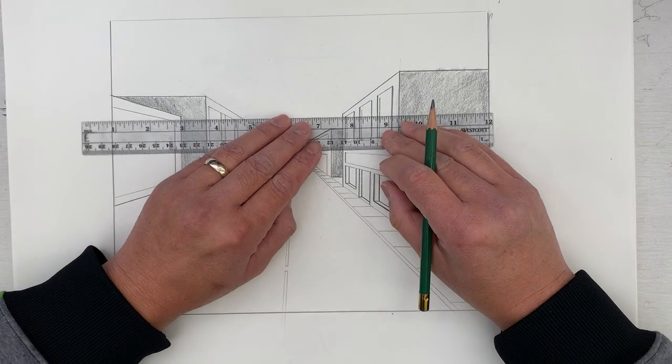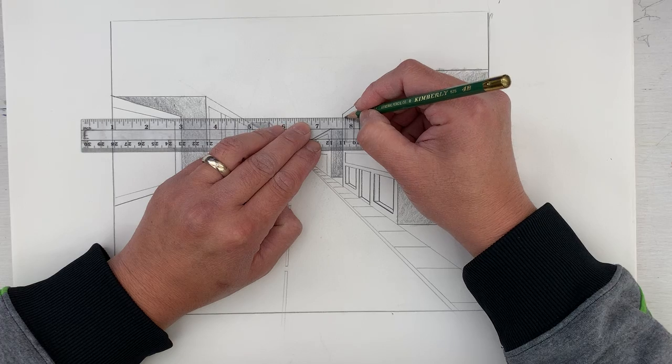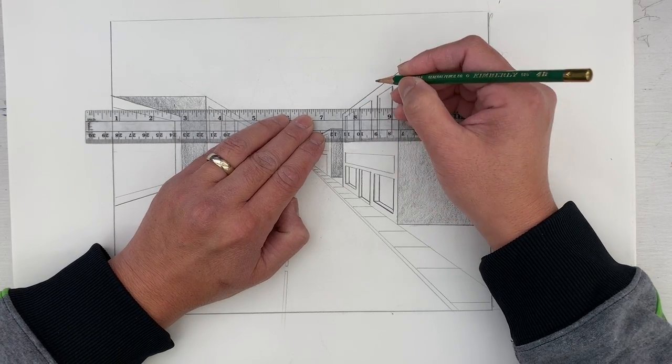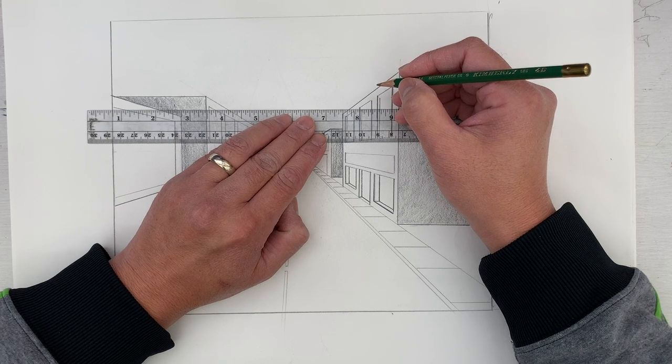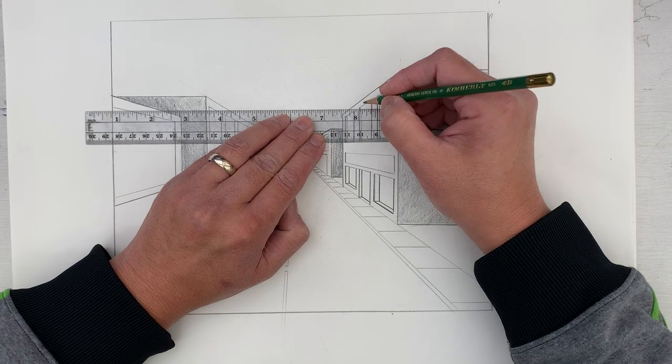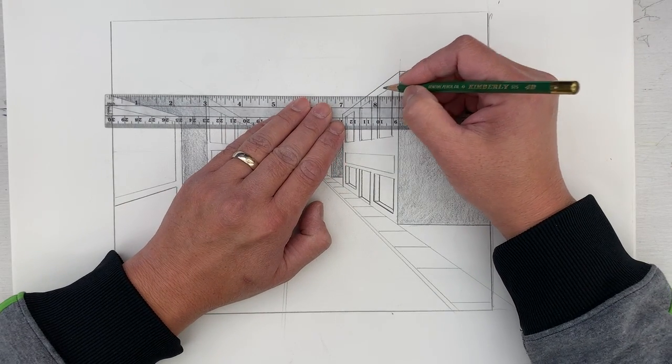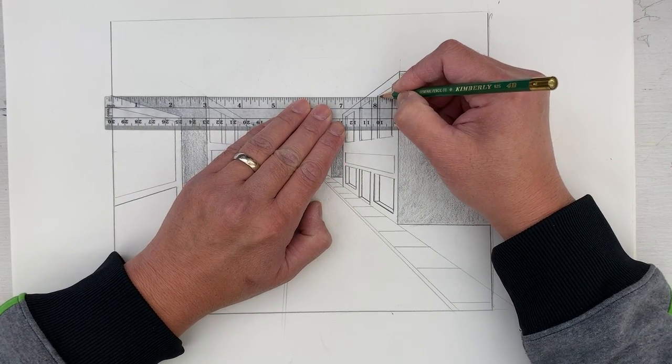And we're going to go straight out, pull in there, another straight line right there, and then one right there.